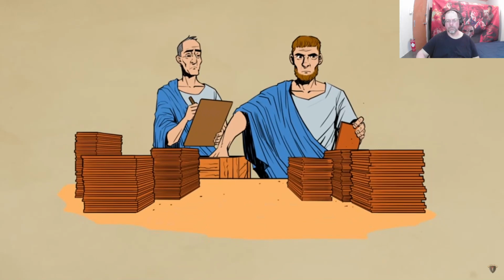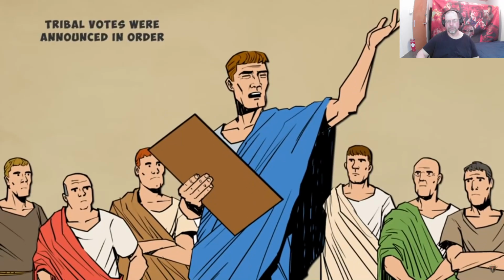This might take a while, as some have estimated that up to 70,000 citizens might be voting in a tribal assembly. Wow. Once all the tribes had finished, their votes would be announced in an order chosen by lot. Just as it's bad news in a US presidential election if a candidate doesn't win their home state, it was bad news if a candidate in a Roman election didn't win their own tribe.